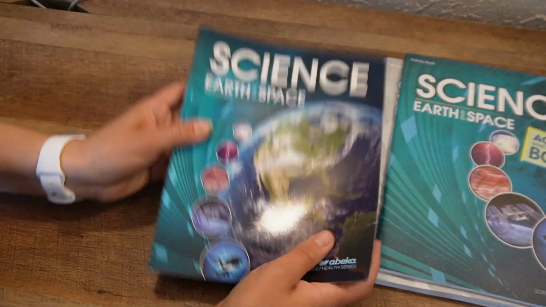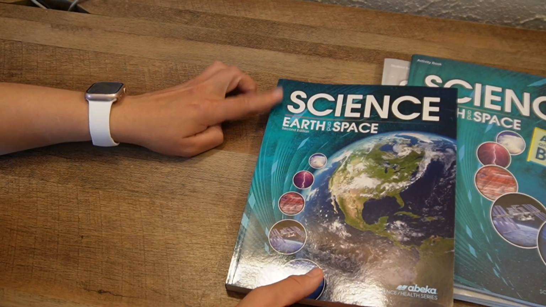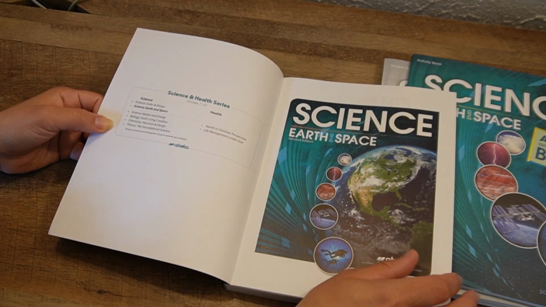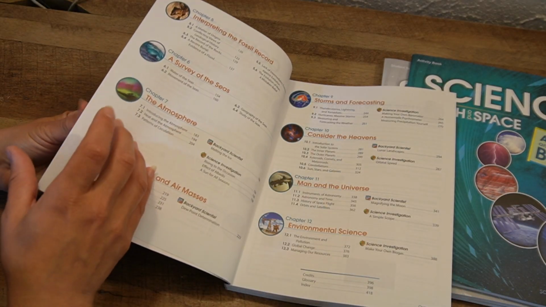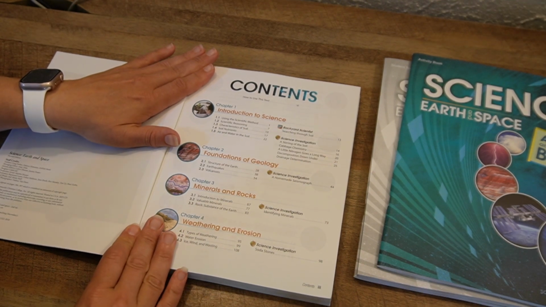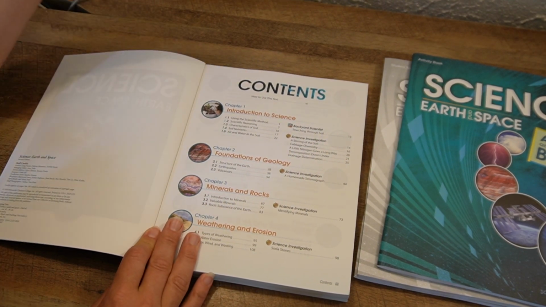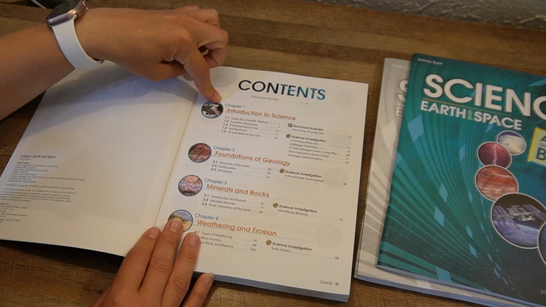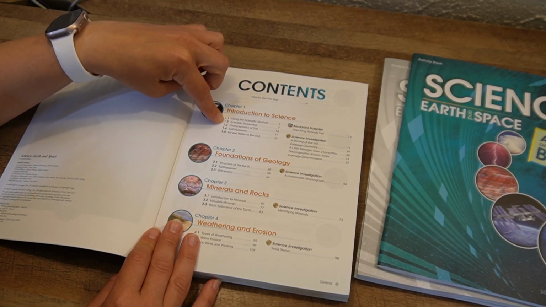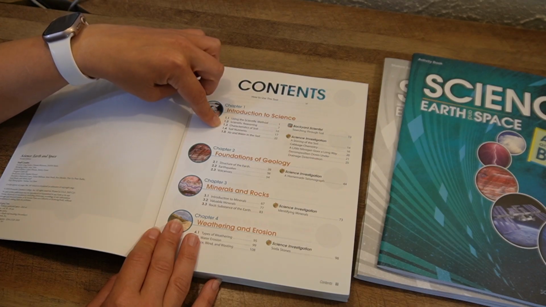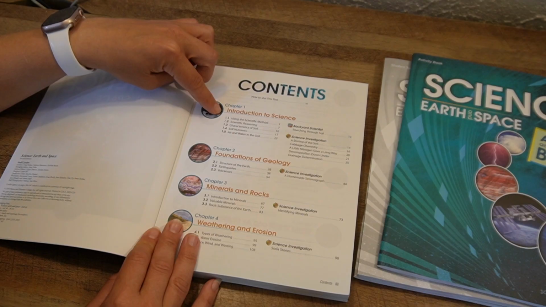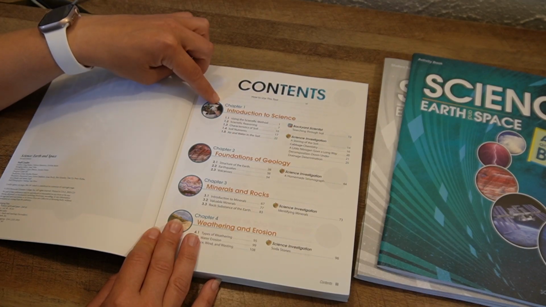And we're going to take a look inside the work text first. So 8th grade science is Earth and Space. Last year in 7th grade was Order and Design. So in the table of contents, these are the different topics that are going to be covered in every chapter. Chapter 1 will be Introduction to Science, using the scientific method, scientific reasoning, characteristics of soil, soil nutrients, and air and water and soil. So that's a total of 5 lessons in chapter 1.